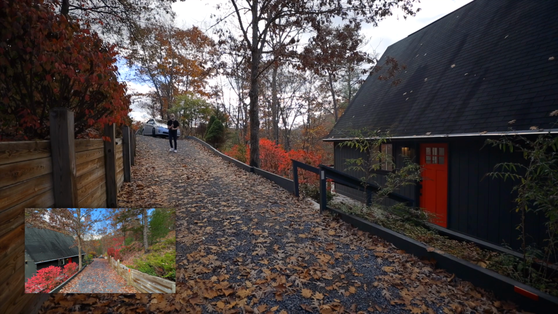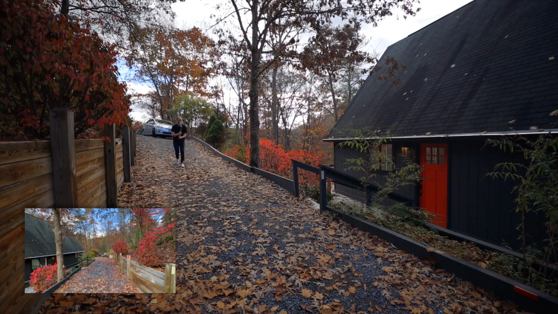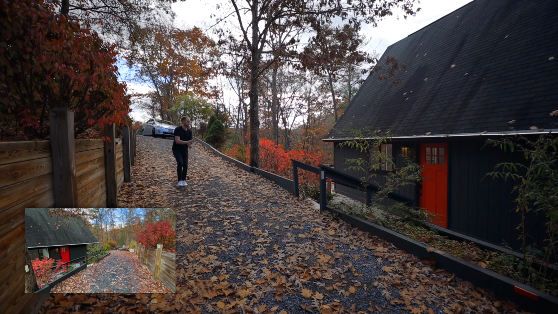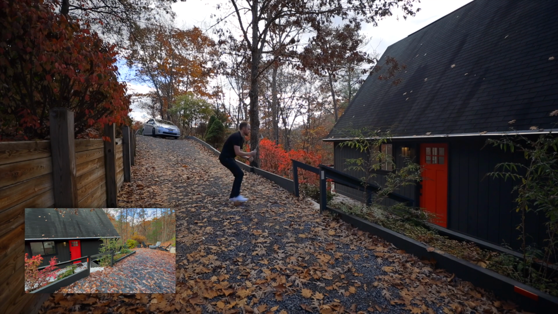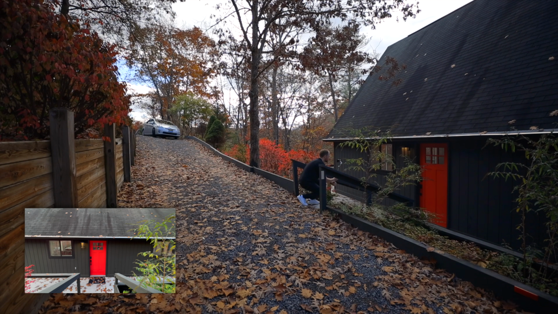Another thing that usually works is going all the way down the driveway, so I'm going to try that real quick. I'm just going to try to show the driveway and then go to the front door. So that's my main goal, to keep it kind of centered and framed. Pretty straightforward.